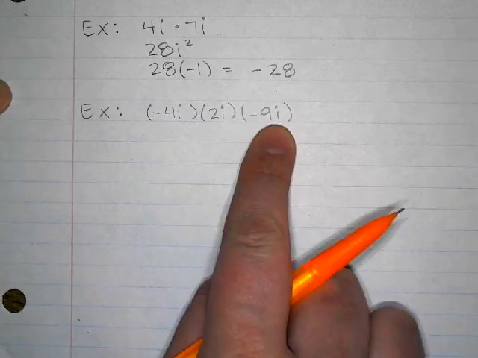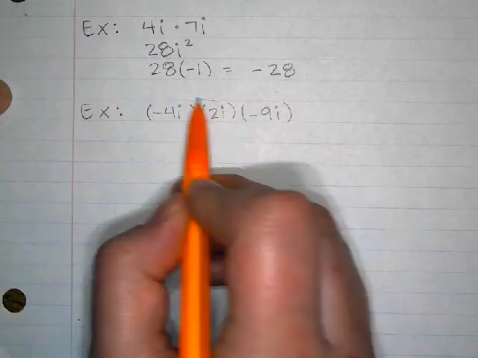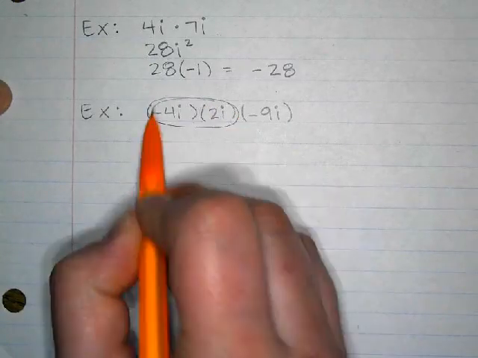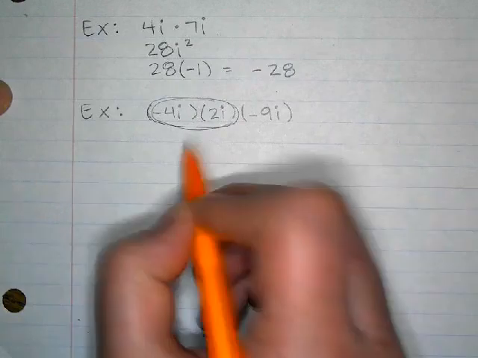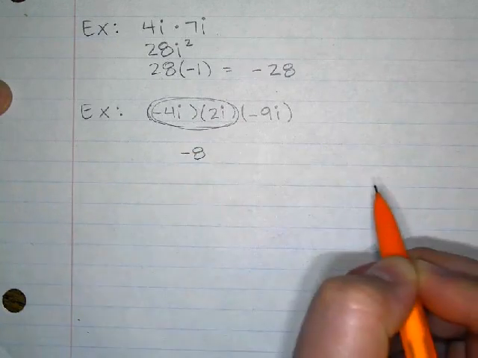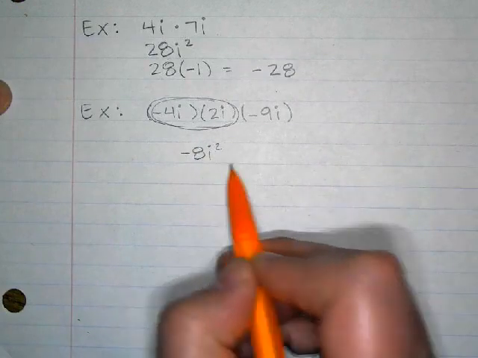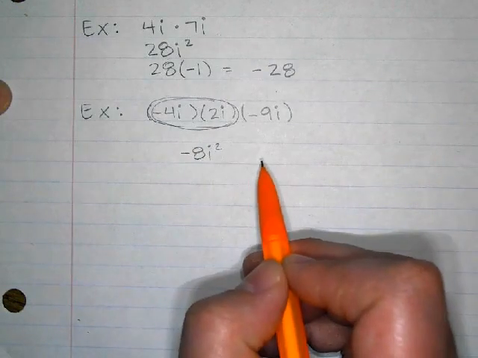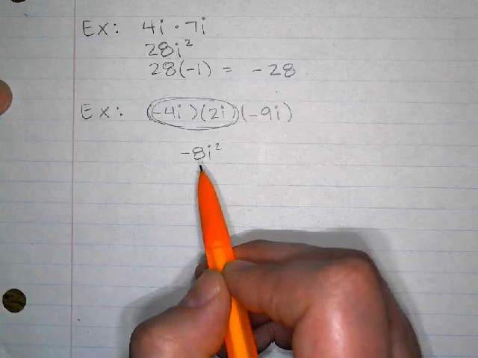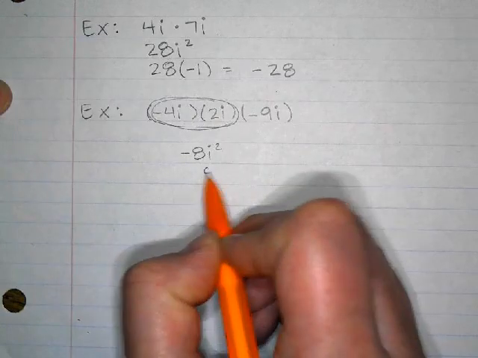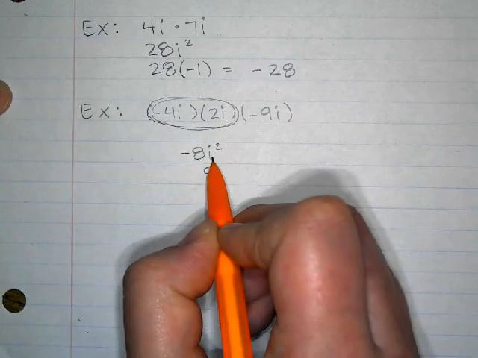First two? Okay. So when we multiply the first two, what do we get? Negative 8i squared, okay. And negative 8i squared is actually positive 8. So that was actually negative 8 times negative 1. So now we've got positive 8.